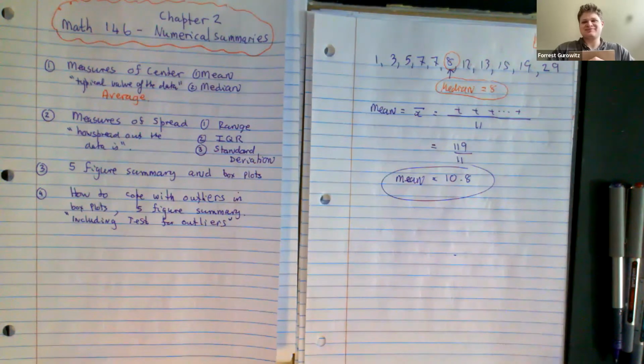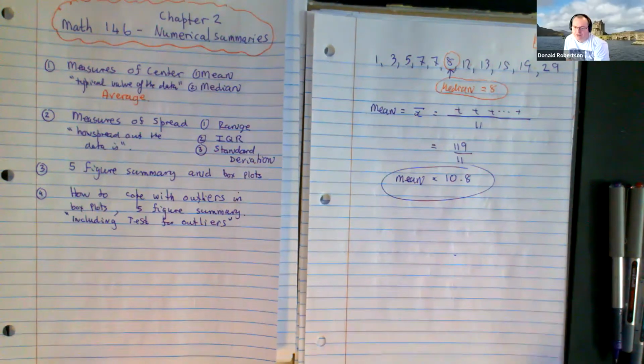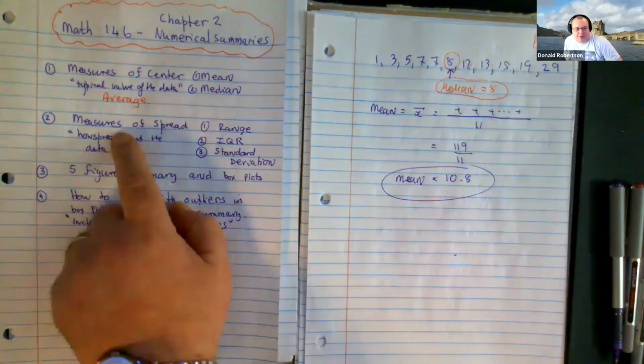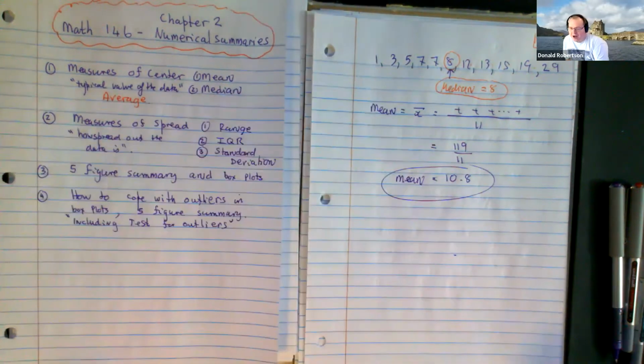If you, for instance, decided to figure out the average income of people in Washington state, there's only about 5 million people in Washington state, roughly.